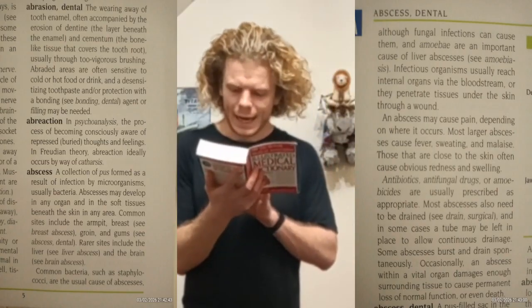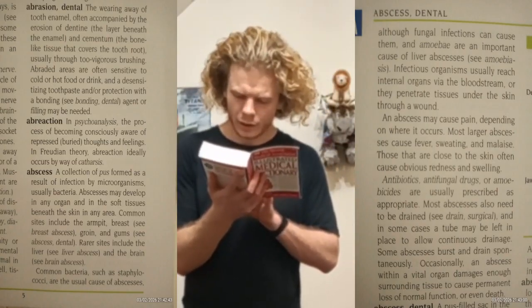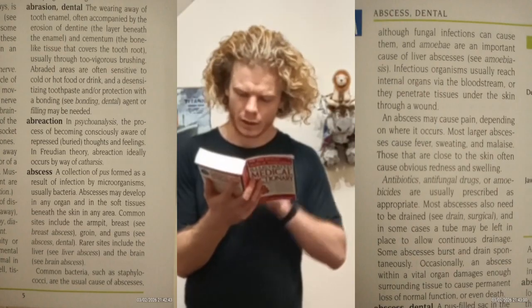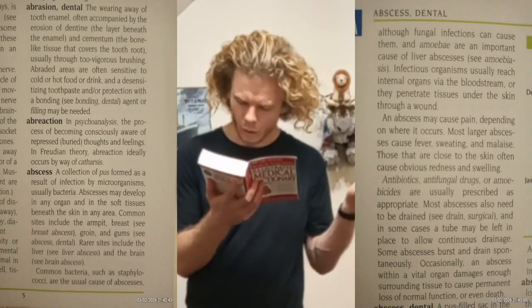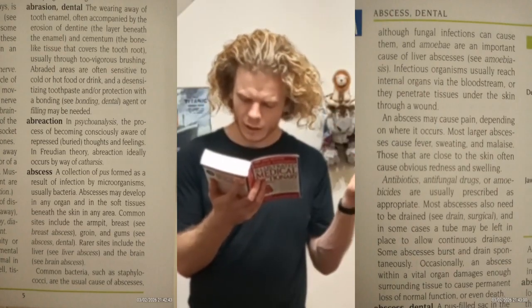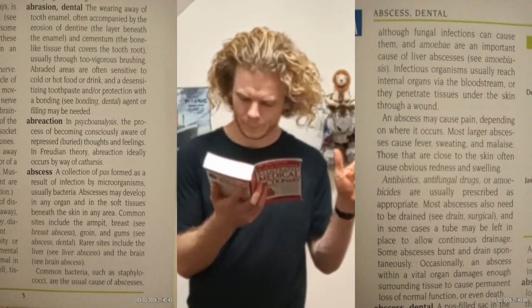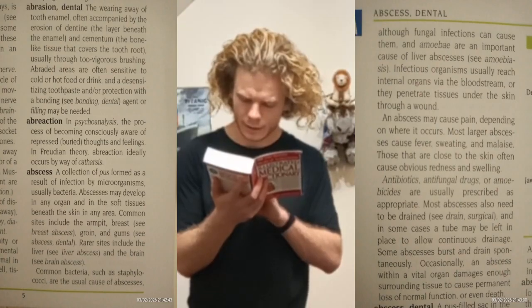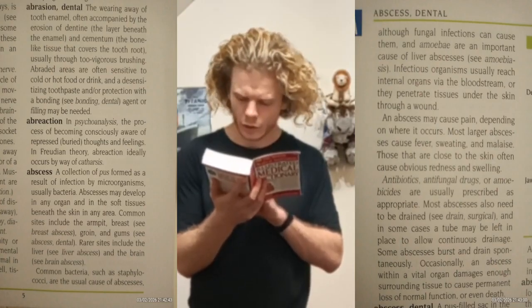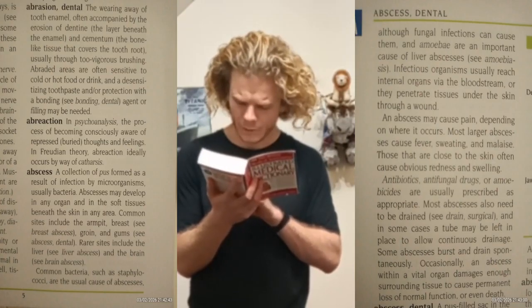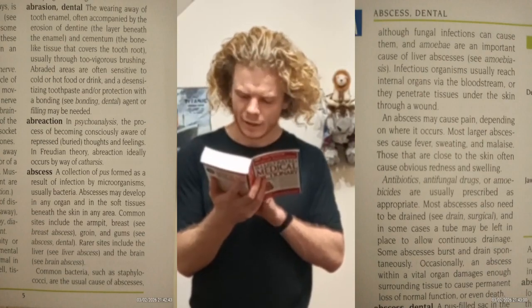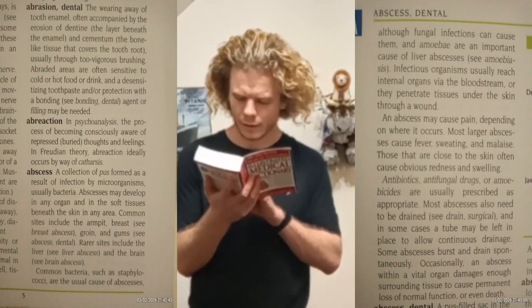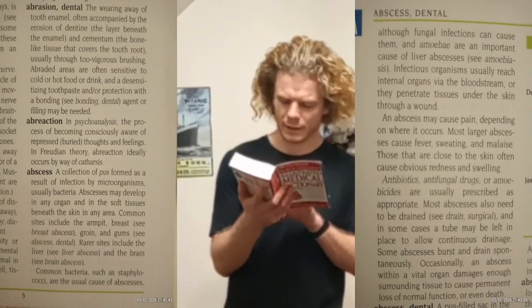Abscesses may develop in any organ and in the soft tissues beneath the skin in any area. Common sites include the armpit, breast, groin, and gums. Rarer sites include the liver and the brain.